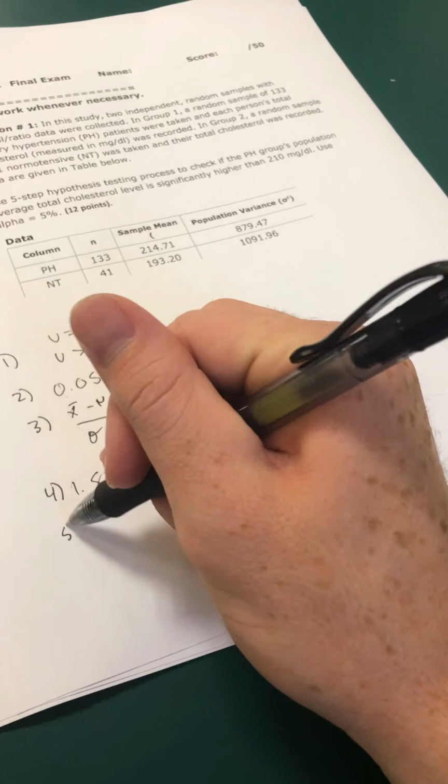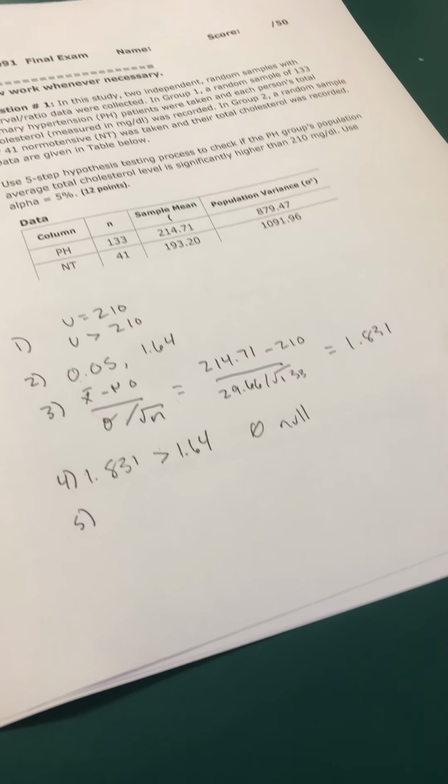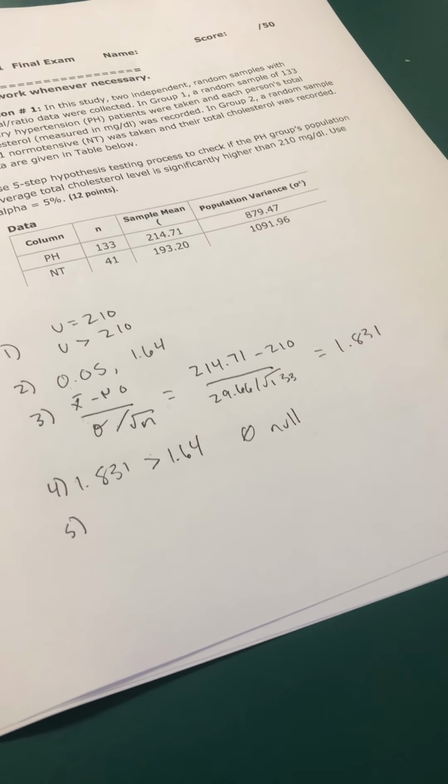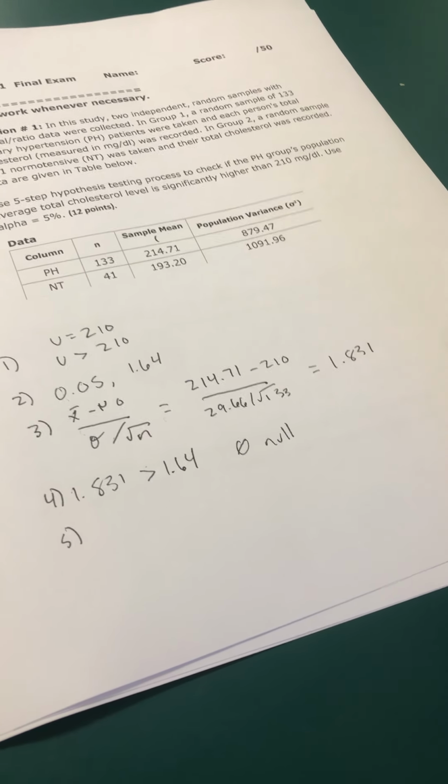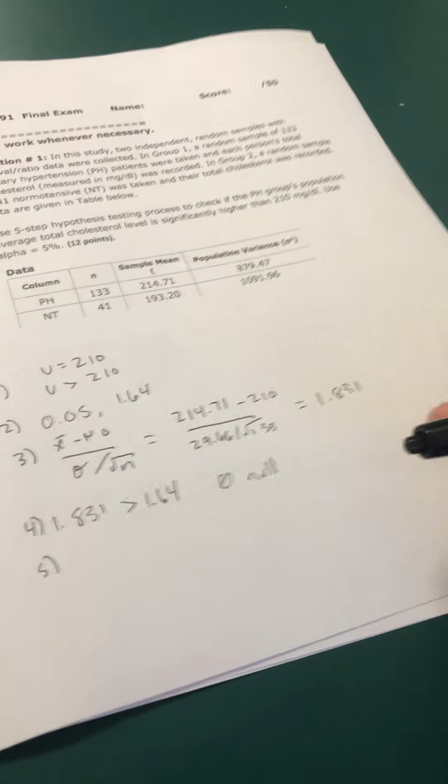And then step 5, it's rejected, and there is sufficient evidence to claim that the population mean is greater than 210 at a 0.05 significance level.